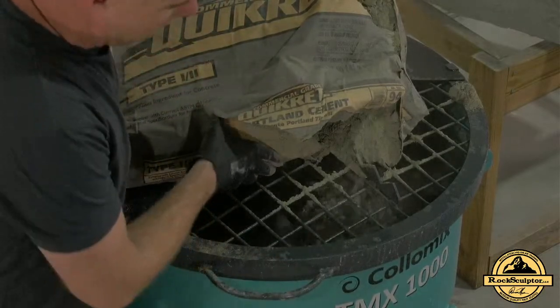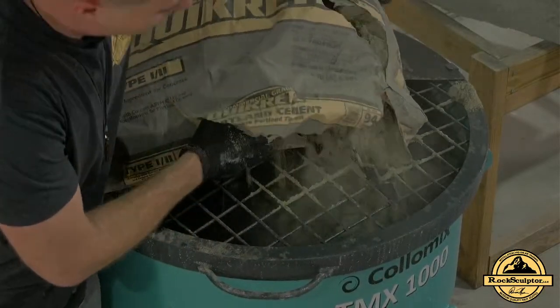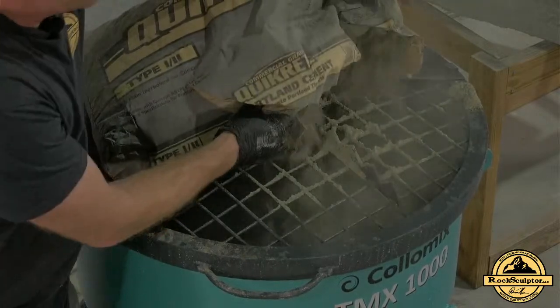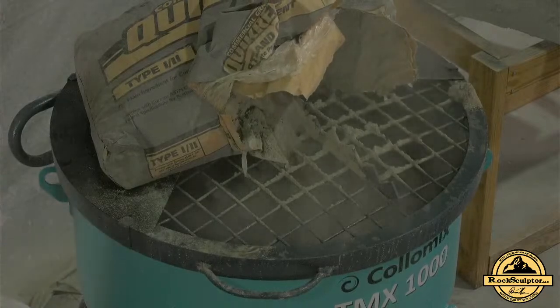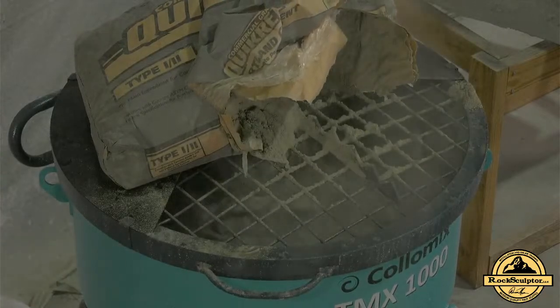I'm going to move the bag back a little bit to show you, so we get a camera view of that process.